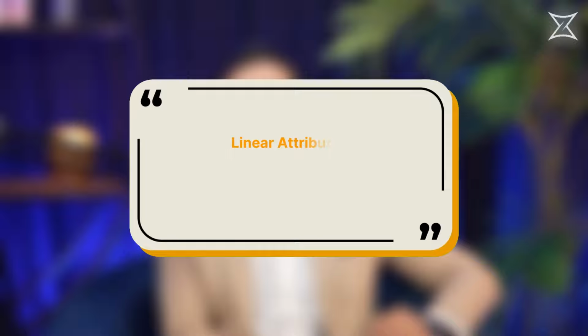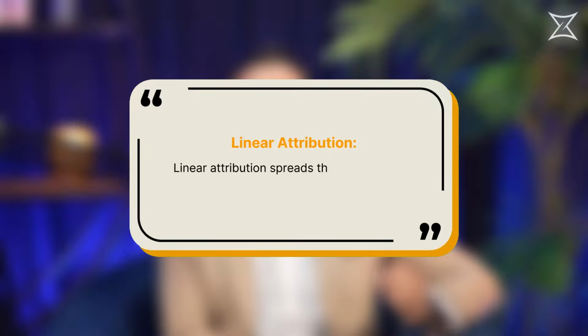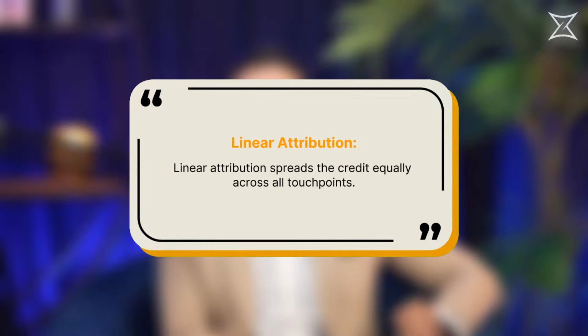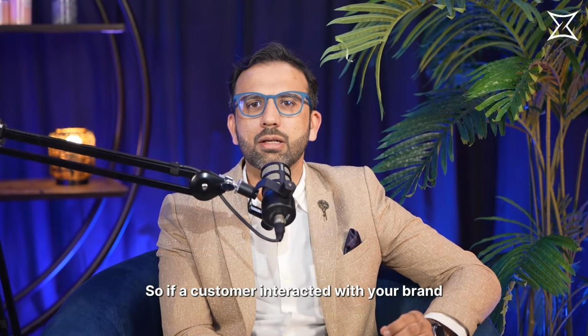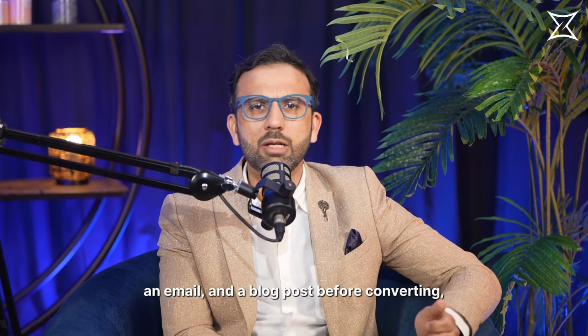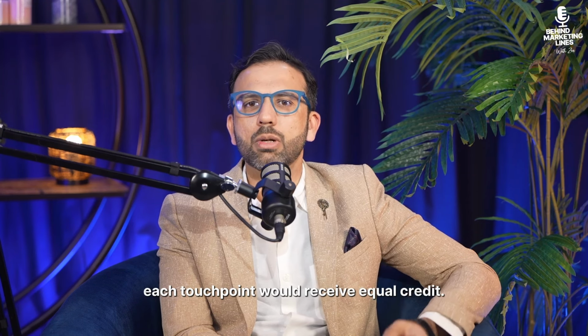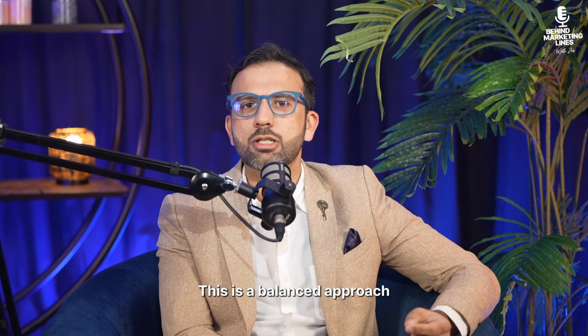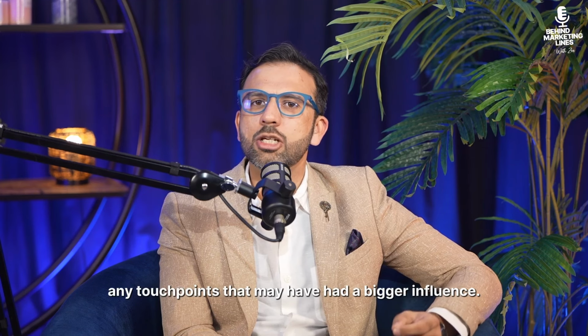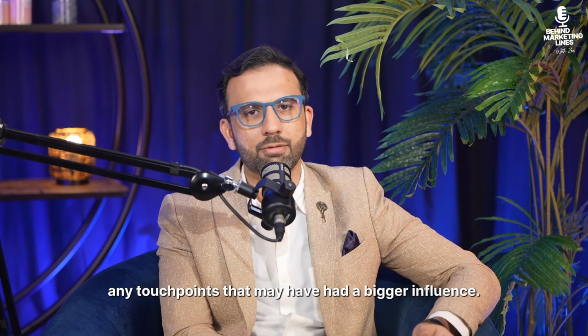Then we have linear attribution. Linear attribution spreads the credit equally across all touchpoints. So if a customer interacted with your brand through a Facebook ad, an email, and a blog post before converting, each touchpoint would receive equal credit. This is a balanced approach but doesn't prioritize any touchpoints that may have had a bigger influence.